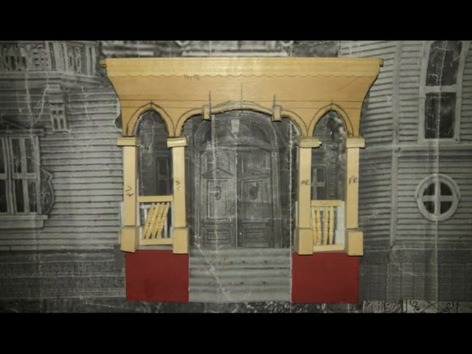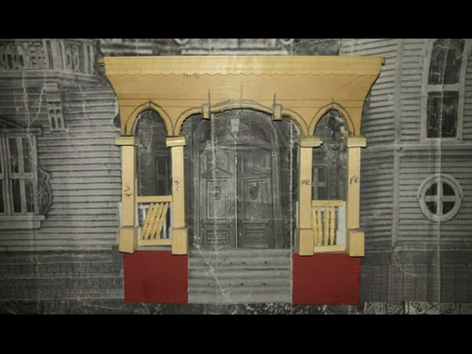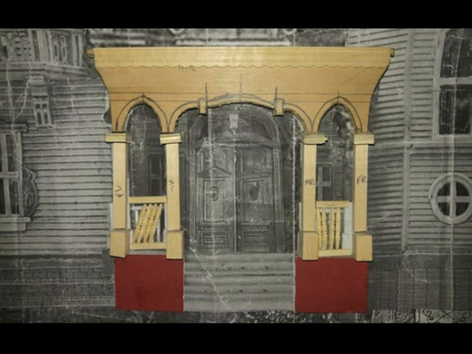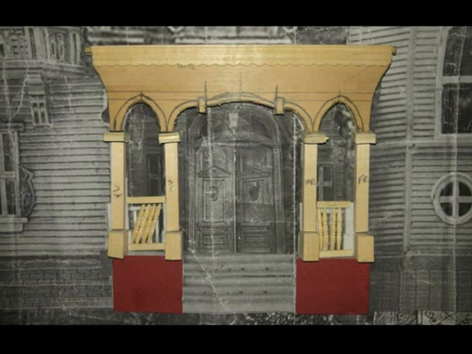I next turned my attention to creating the actual porch, and this was going to be a little bit harder because it sticks further out. It's not just glued right onto the canvas itself. It actually sticks out, so there's depth to it. So I had to create all the different pieces, cut it out, and glue them all together.